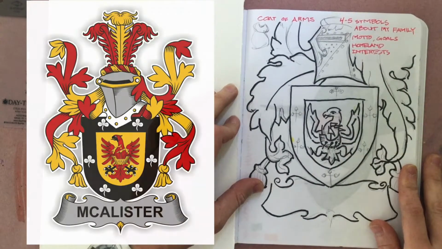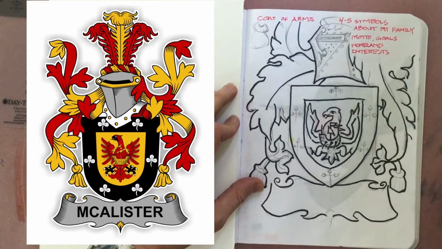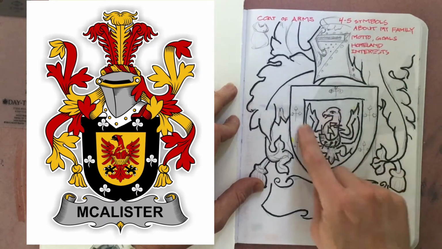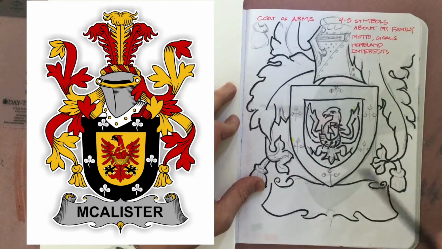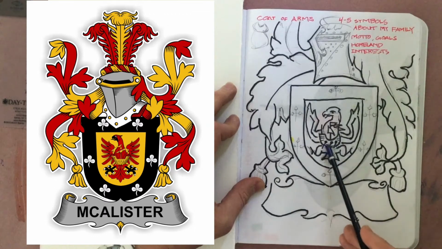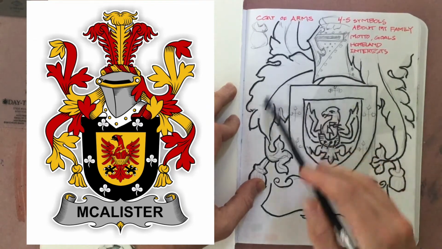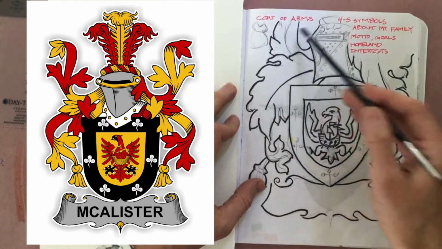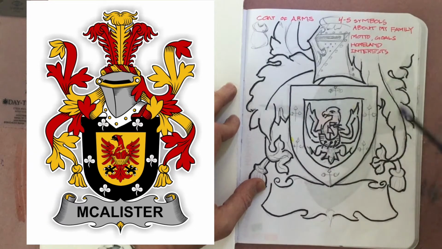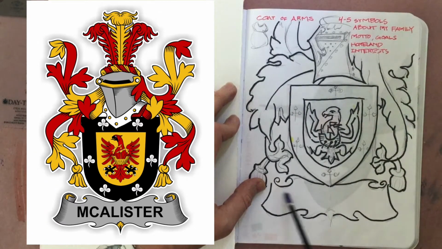Now, that's a Scottish name, and so there was a specific design that had this griffin, and as I looked closer, I saw this ship in the center of the griffin on a shield, and around the shield are all these oak leaves, and above it is a helmet. And then down below is this scroll where I would write my name, McAllister.